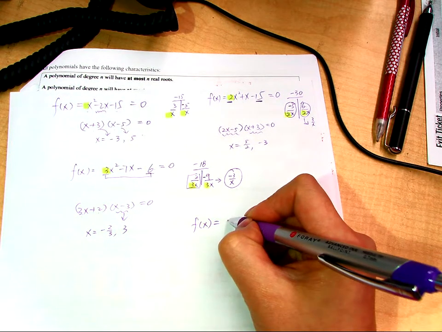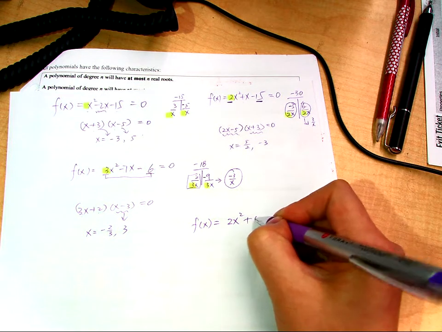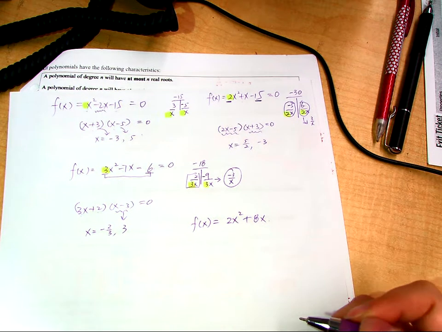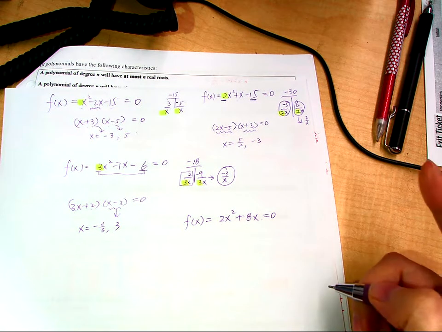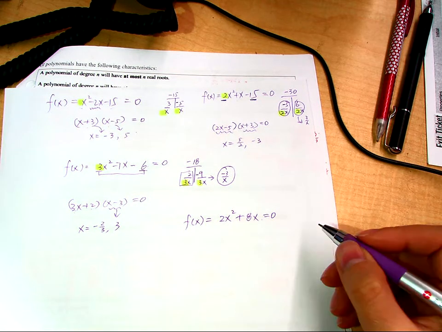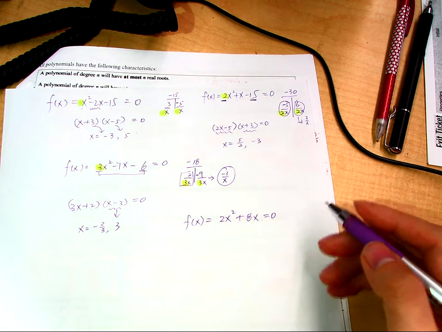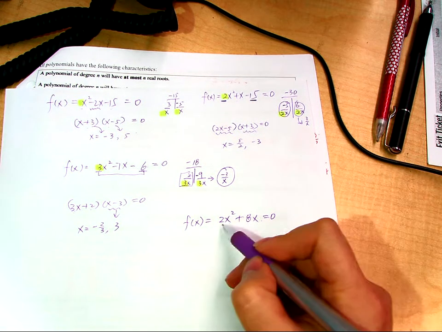If we have 2x squared plus 8x, for example, like this. When we set this equal to 0, the first step is to find the greatest common factor. We do have a greatest common factor. First, 2.